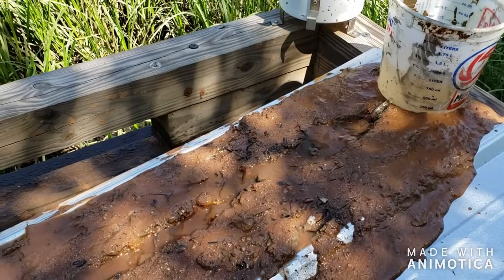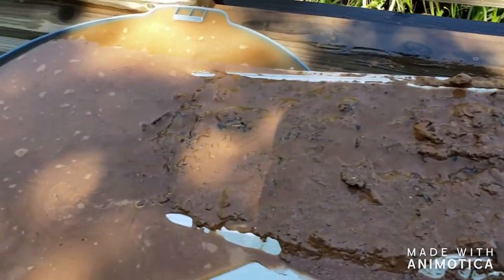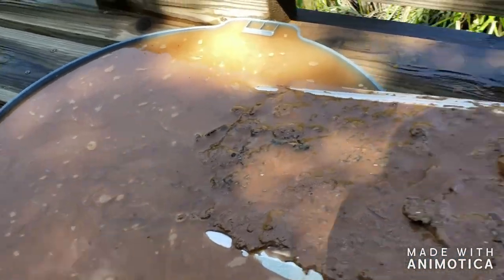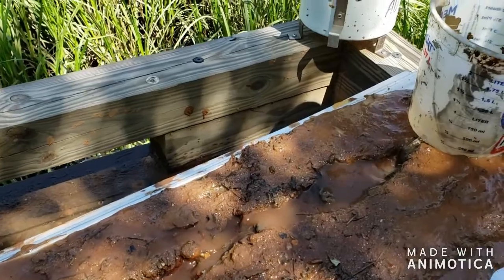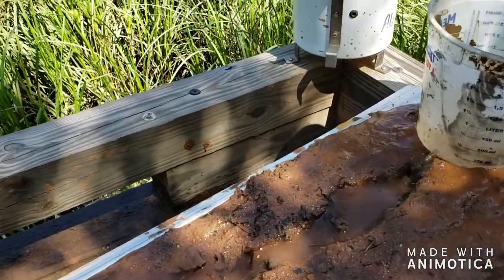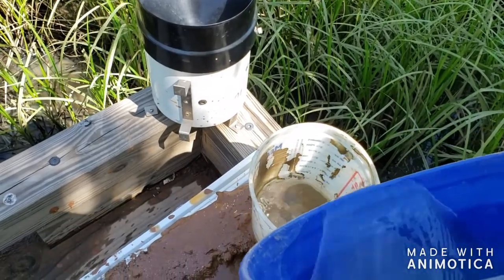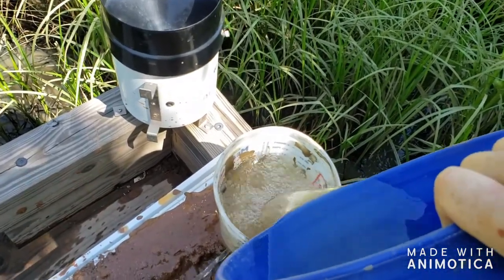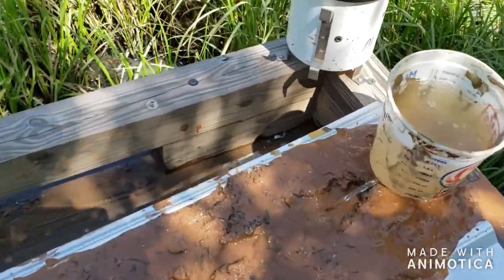Okay, so we've got the water flowing. We are slowly eking out a bit of a trench, and it already needs to get refilled. Let's see if I can do this one-handed. Probably should use a slightly smaller hole in the bucket, but live and learn.